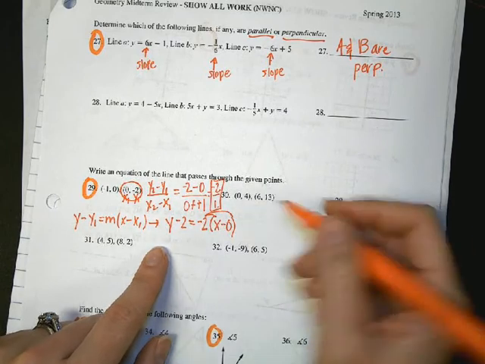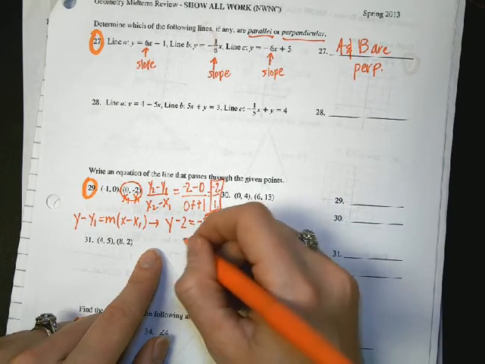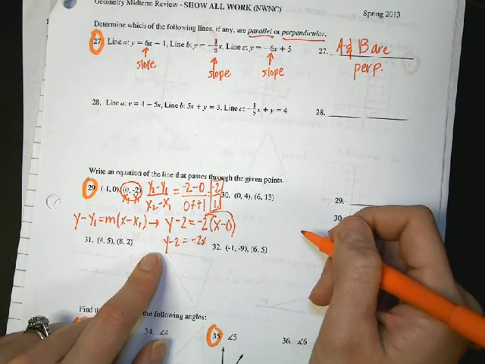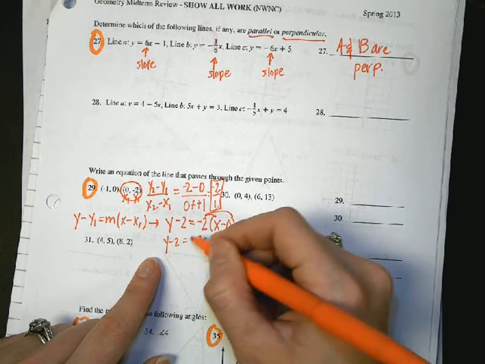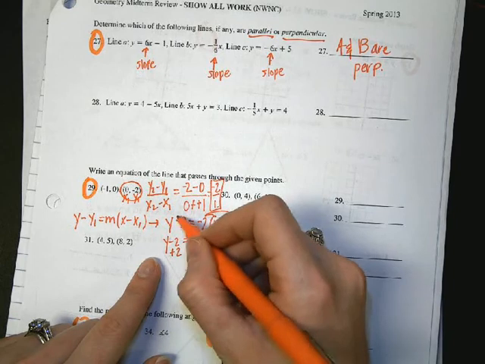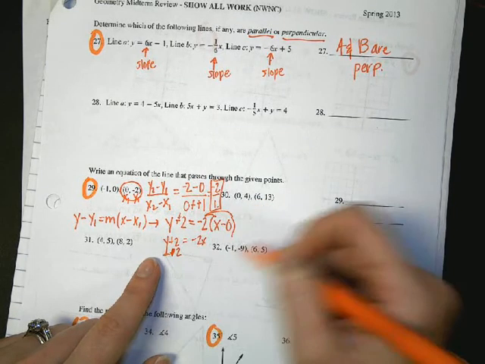So you've got y minus 2 equals a negative 2x. Then from here, you would add 2. I made a mistake. Minus a negative 2 turns into plus a positive. So from here, you would subtract 2. I apologize. So you subtract 2 on both sides, and it cancels. And your equation becomes y equals a negative 2x minus 2.